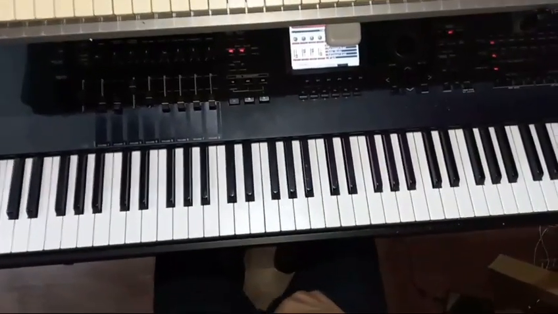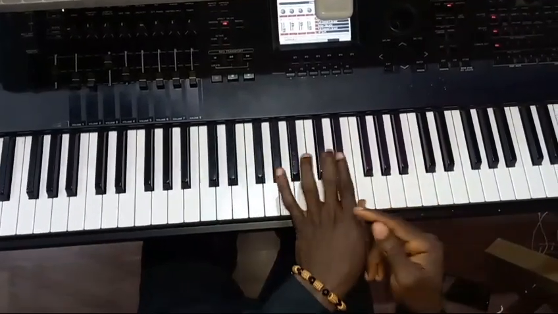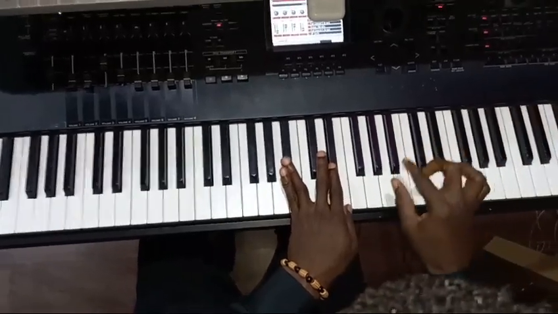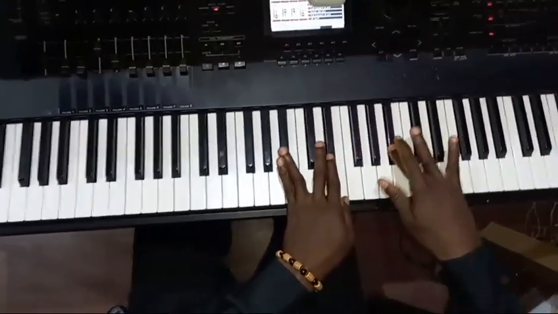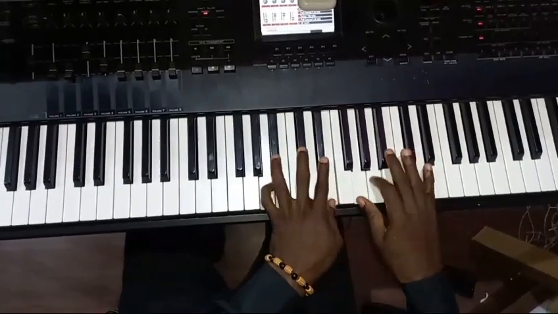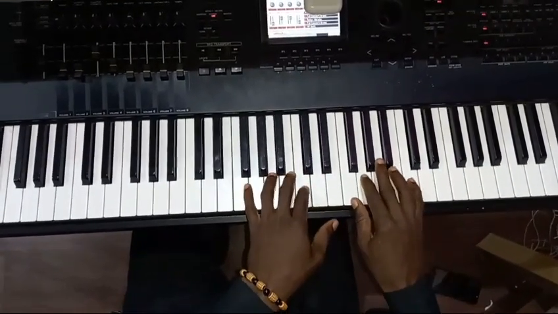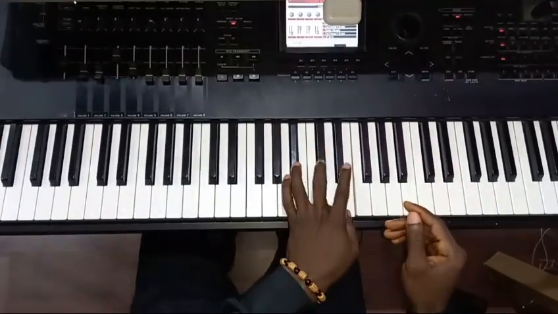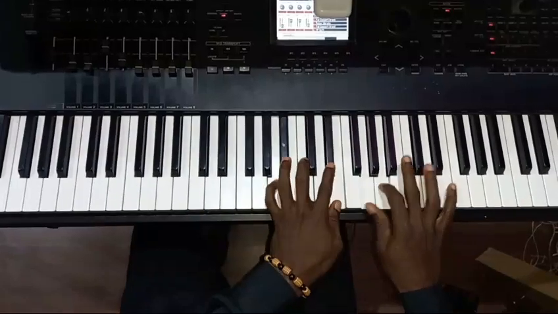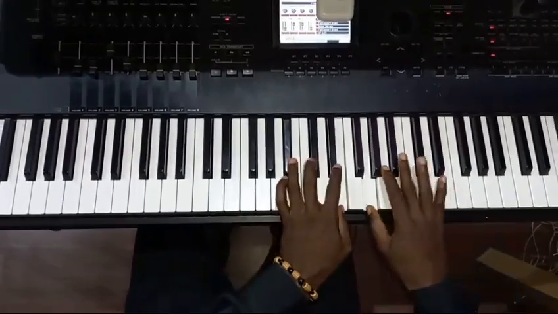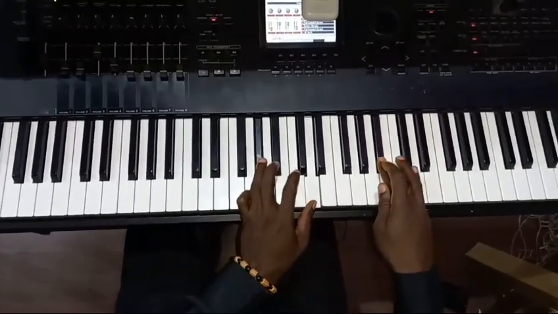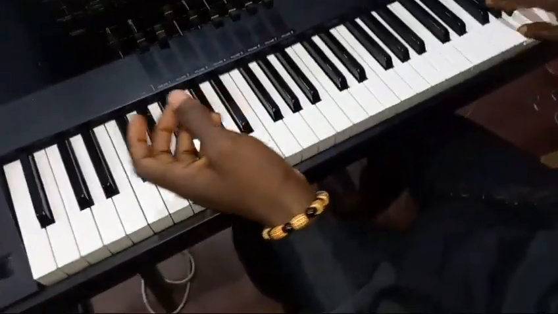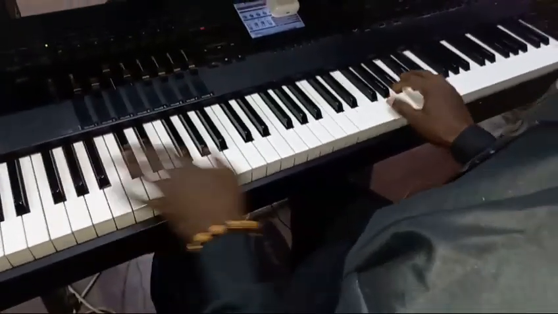Alright, so the last thing, play this down chromatically with your left hand, then your right hand can just go to the normal movement. Just go to your fourth from your second. How great is our God. Sing with me. Okay, so that's that. Then the bass is going to the seventh, like I said.